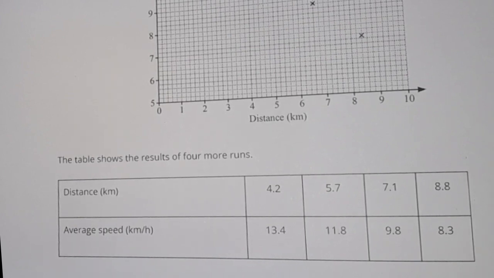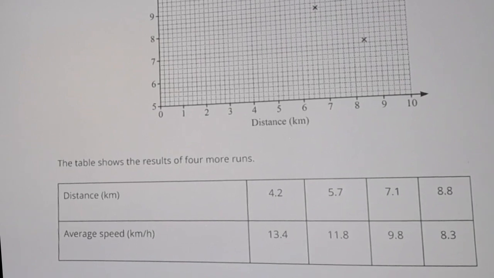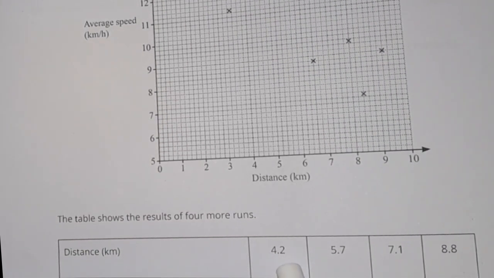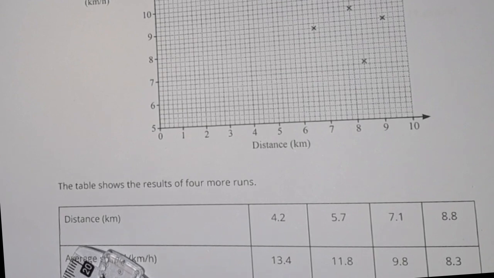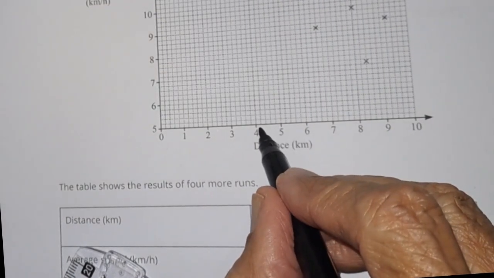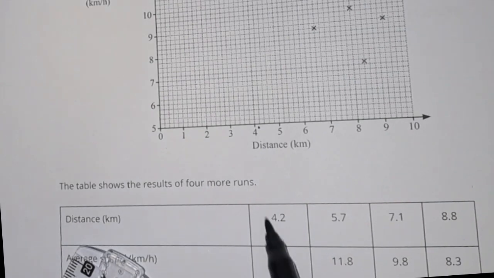So when we have to plot these points, we have to see the distance. First of all, 4.2 kilometers, and the 4.2 kilometers will be here. Why?